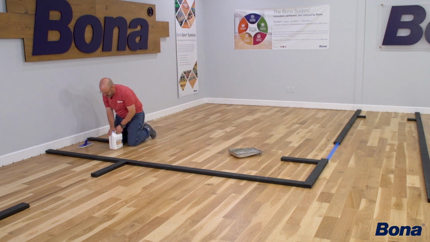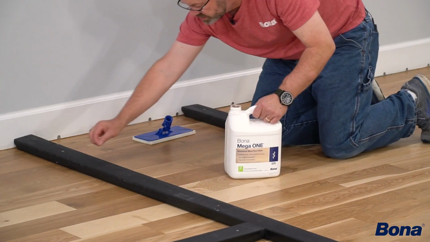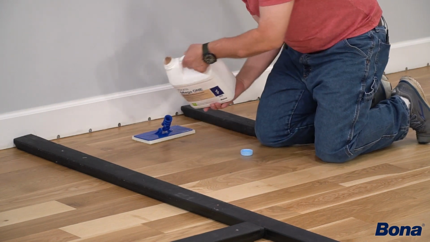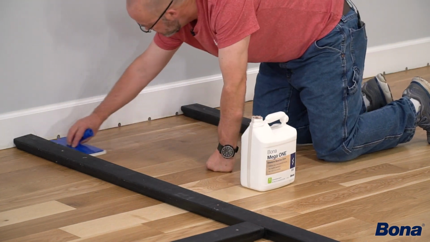Right, and doing the bathroom or the closet would be the same way. We would just use our regular application method, whether it's roller, or just the cut-in pad by itself.